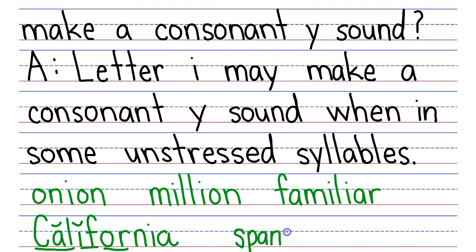And then we have our I that says y, because it's in an unstressed syllable, yul, where the E makes a schwa vowel sound. Spaniel. So these aren't easy words. These are multi-syllable words. But I'm glad that you got a chance to understand them a little bit better today.